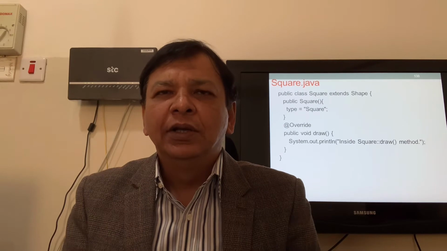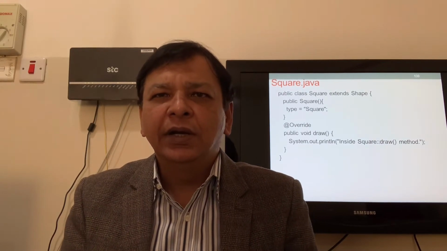Then you have Square.java. Public class Square extends Shape. Public Square constructor, type is equal to Square. Override the draw method from the Shape abstract class, System.out.print inside Square draw method. We close the draw method, we close the class. Then we have Circle extends Shape, the third concrete class, constructor Circle, type is equal to Circle. Override the draw method, System.out.print inside Circle the draw method.